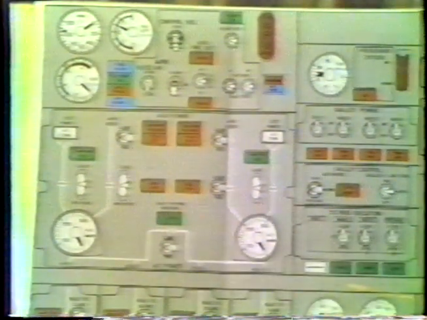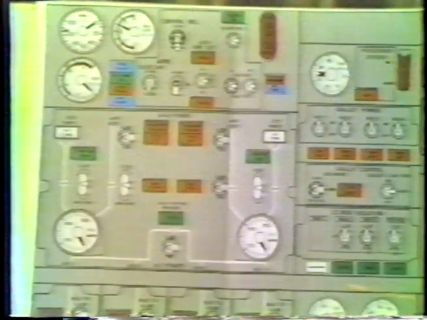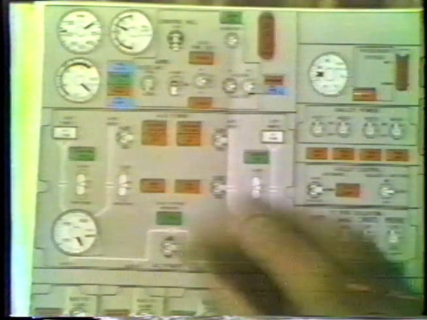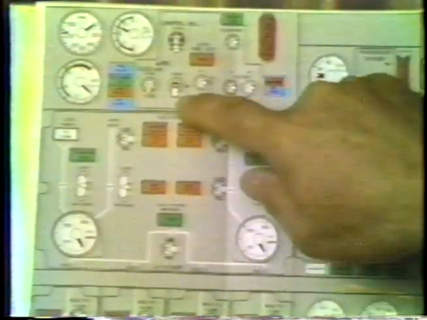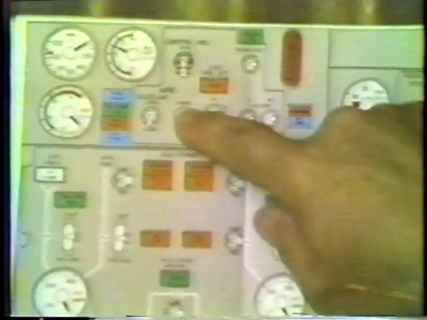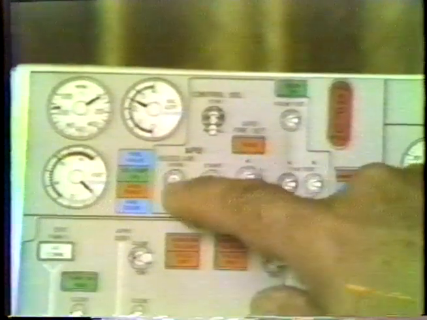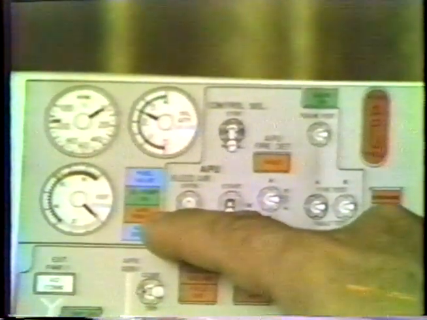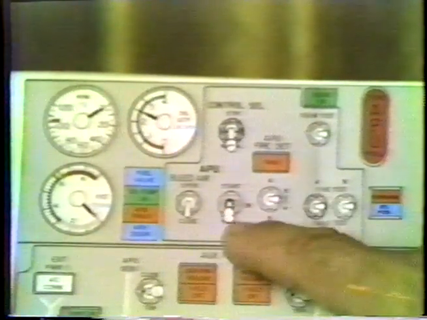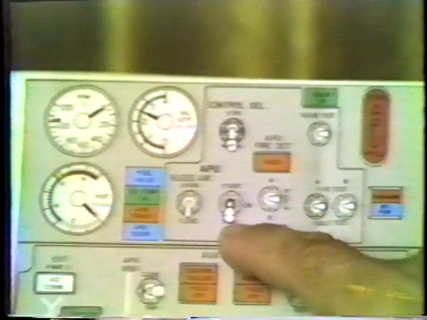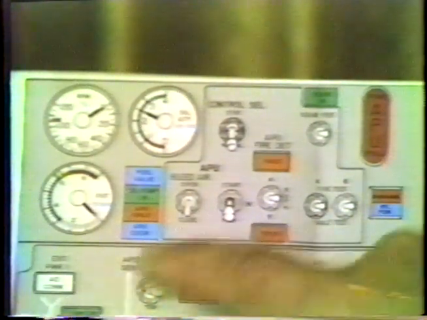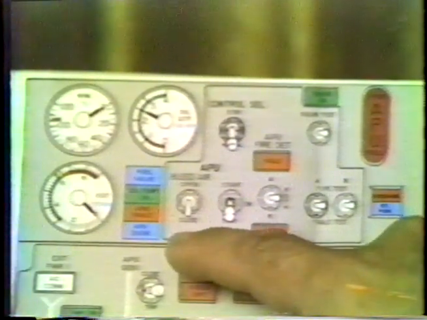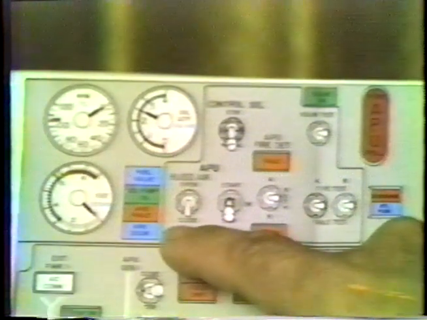Next item I want to talk about is the APU itself. In operating the APU, when you first turn the switch on, if a fault light appears, there's no way you can start the APU. You may have to move the switch back to the stop position, and if the door is partially open, the door has to go through a full cycle and close prior to being able to start the APU.